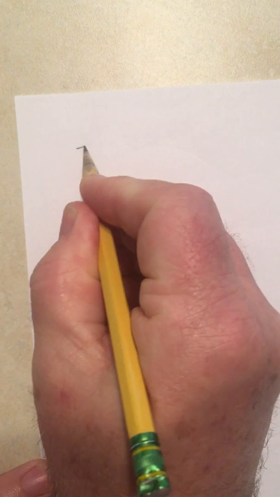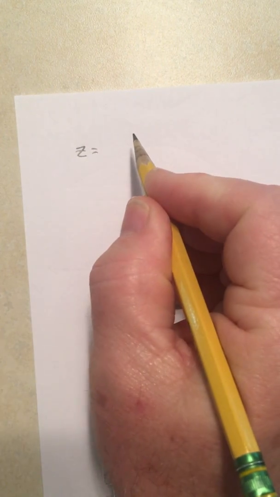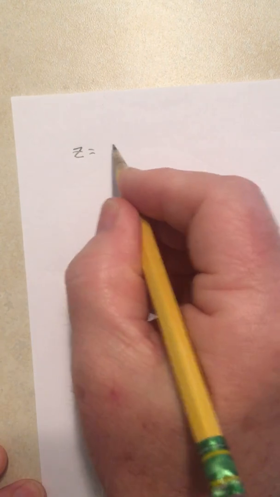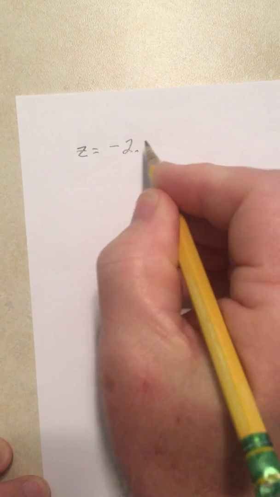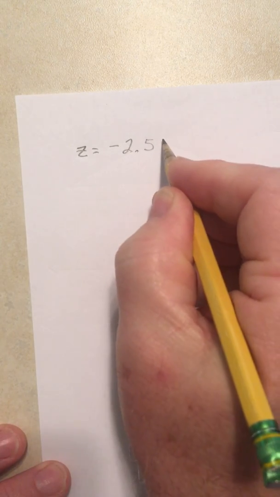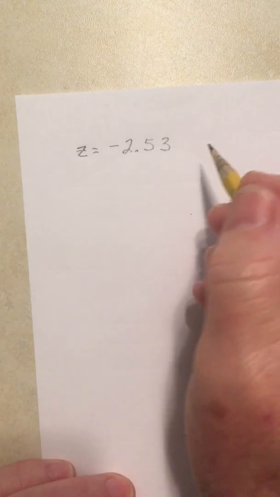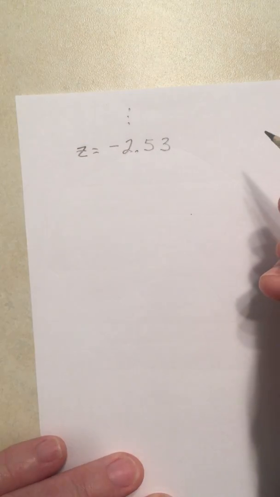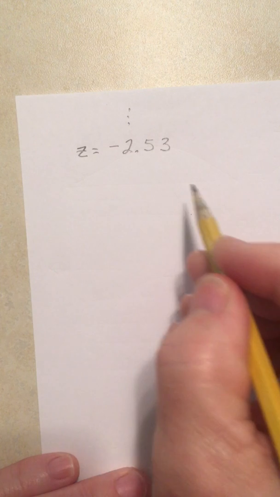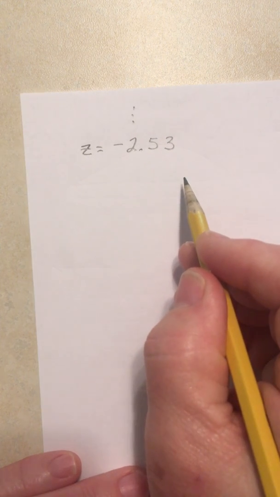All right, the next task at hand is to figure out what to do with the table value that we have once we found it. So, let's suppose that we have a z-score of, let's say, negative 2.53. So we've done some work already. We joined this problem already in progress, and we have found z is equal to negative 2.53.